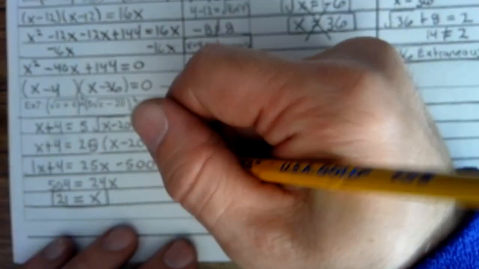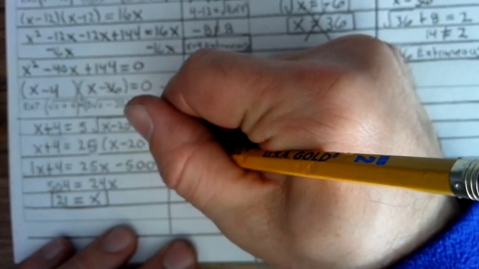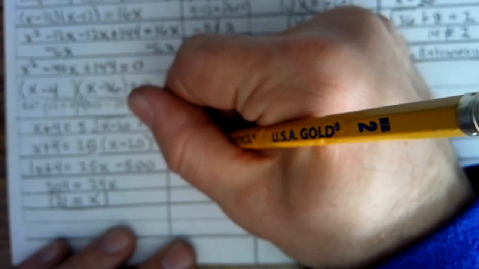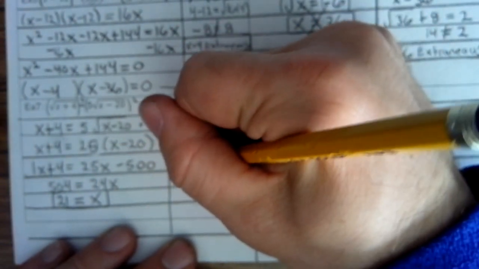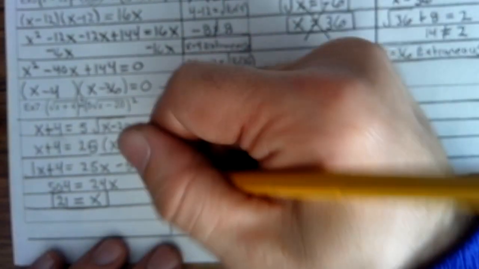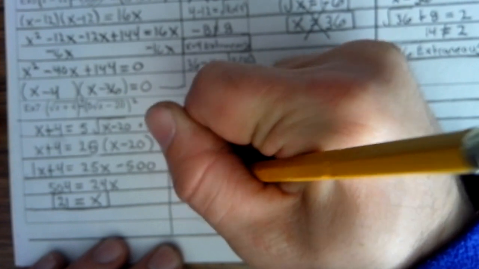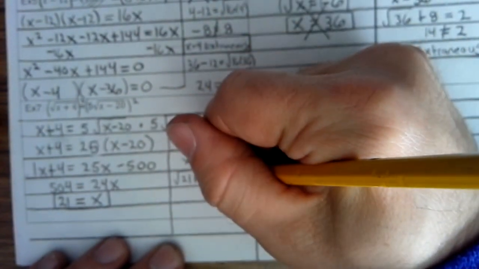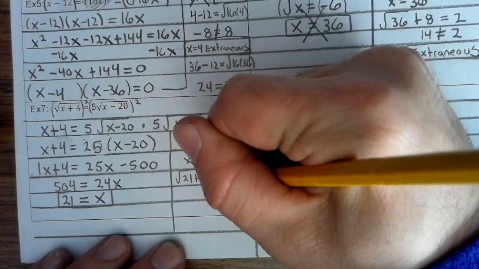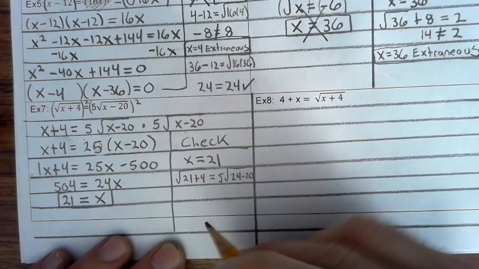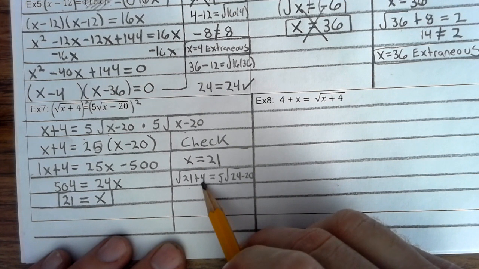All right, now we need to check. So x equals 21. Now we're going to substitute that in. So we have the square root of 21 plus 4 equals 5 times the square root of 24 minus 20. So that 21 plus 4 is 25.